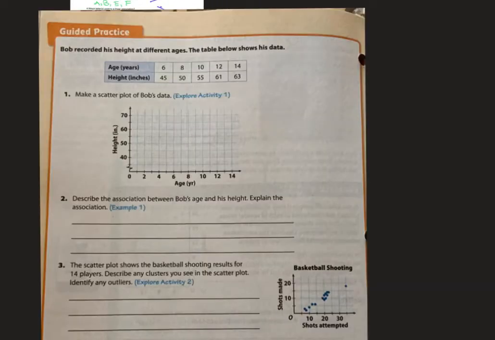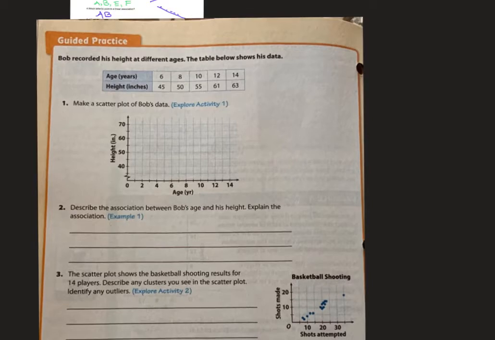Let's go ahead and do your guided practice. So open up your workbooks. Okay, guided practice then. Make sure that you're on the correct page for 36 in your workbooks. Okay, Bob recorded his height at different ages. The table below shows his data. So the first question says to make a scatter plot of Bob's data. Remember, age is X, height is Y, and they are ordered pairs.